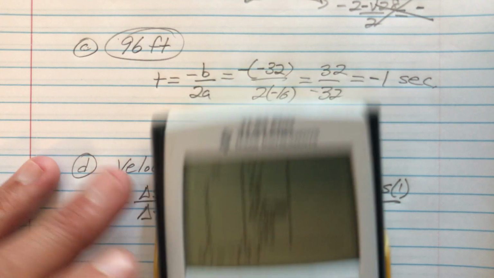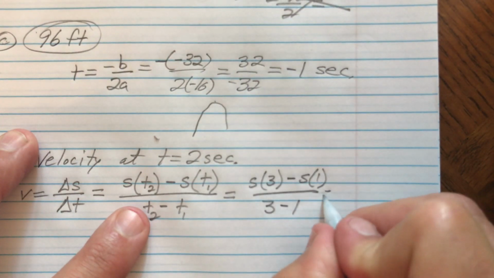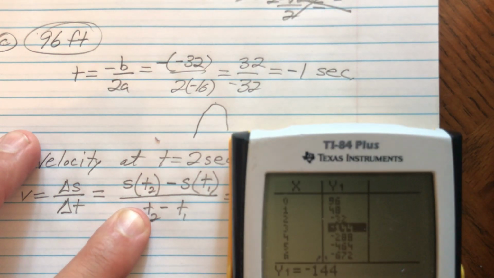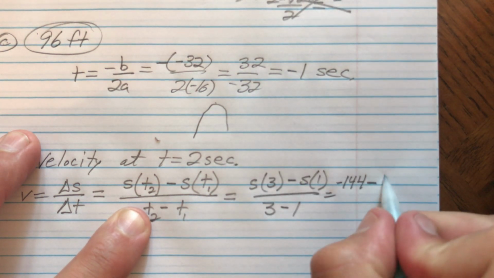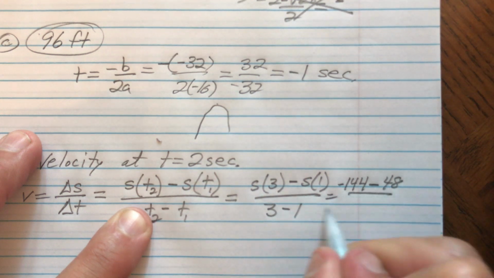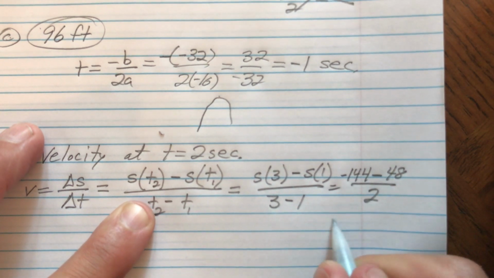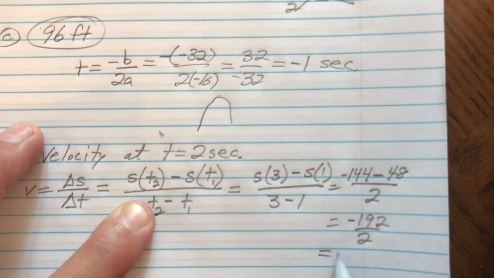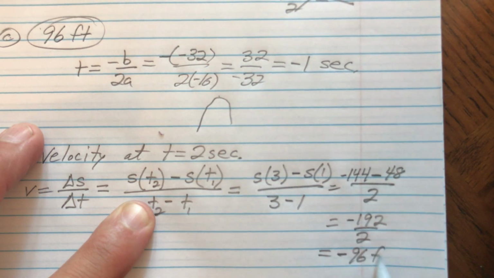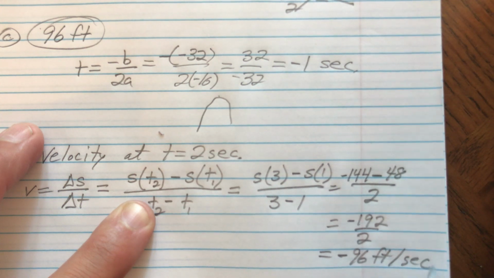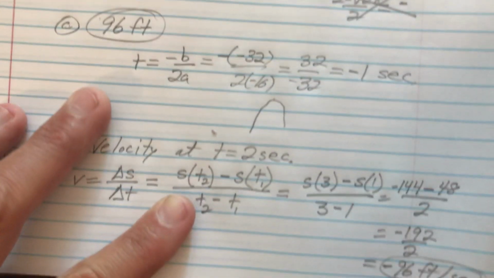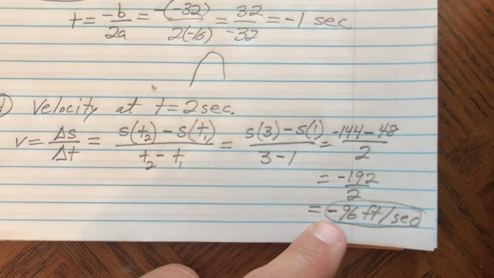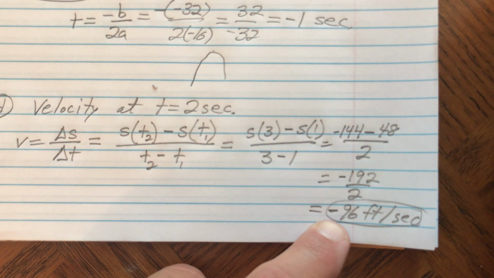3 seconds is negative 144, and 1 second is 48. 3 minus 1 is 2. Negative 144 minus 48 is negative 192. Divided by 2 is negative 96 feet per second. So at 2 seconds, the object is traveling negative 96 feet per second. The reason it's negative is because it's going downward.